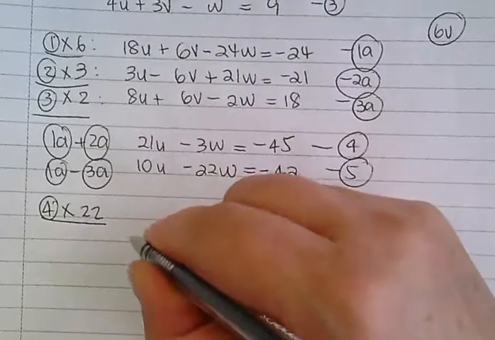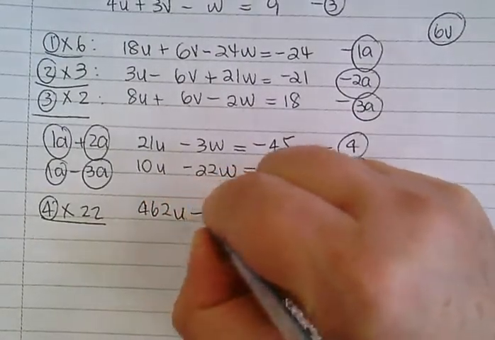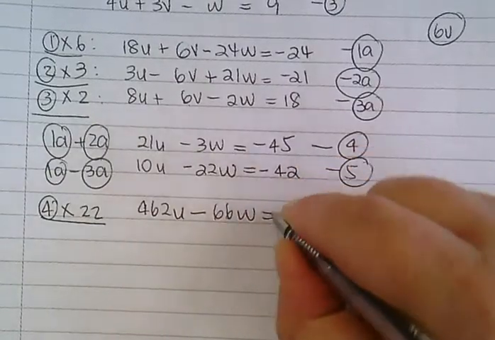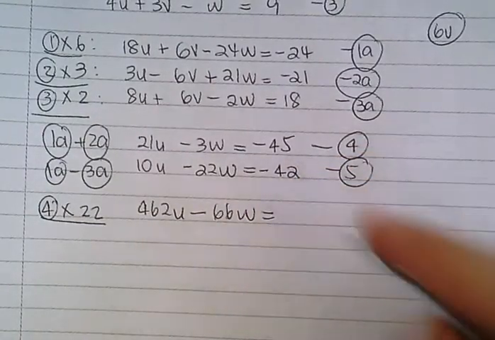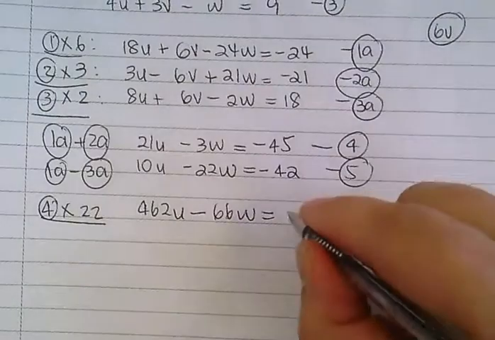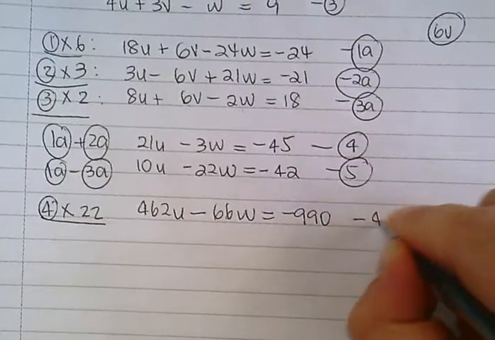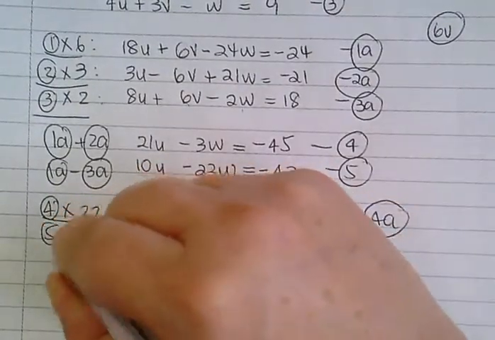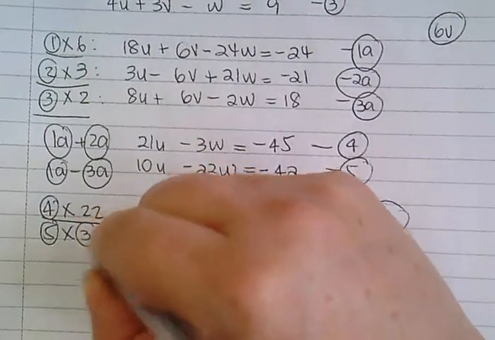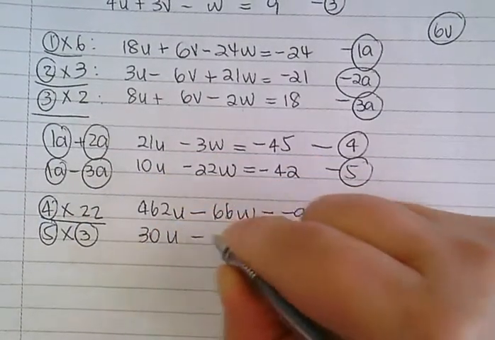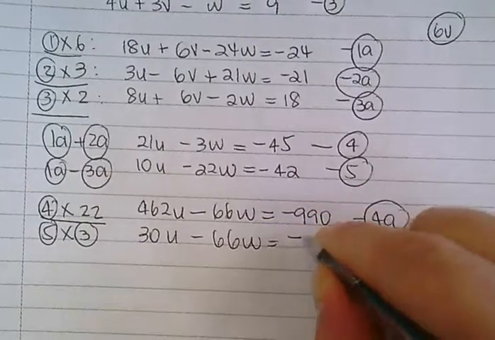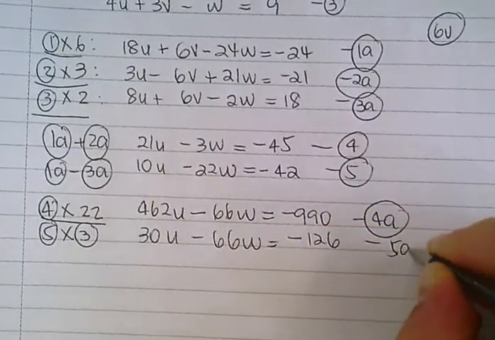How much? So 462U minus 66W equals negative 45 times 22 is negative 990, equation 4A. And then equation 5 times 3, that's better. 30U minus 66W is negative 126, equation 5A.